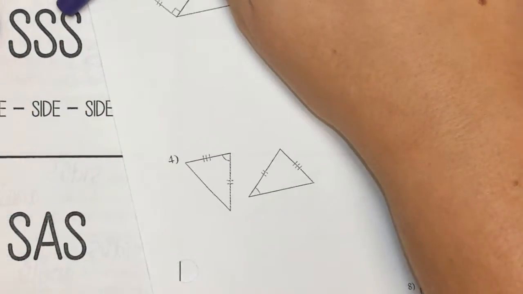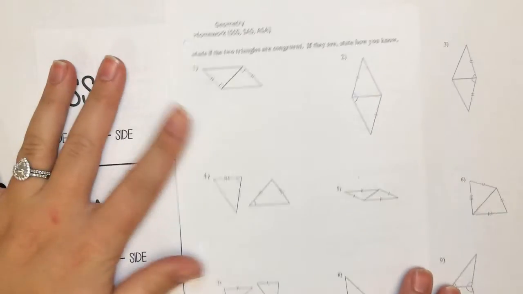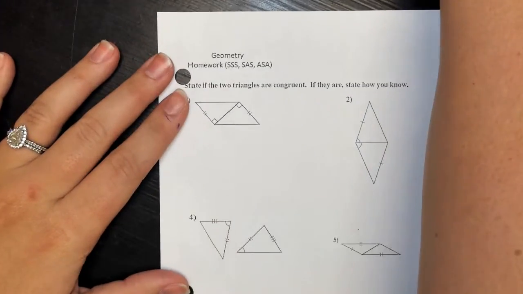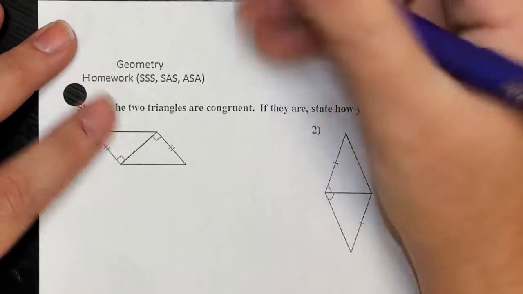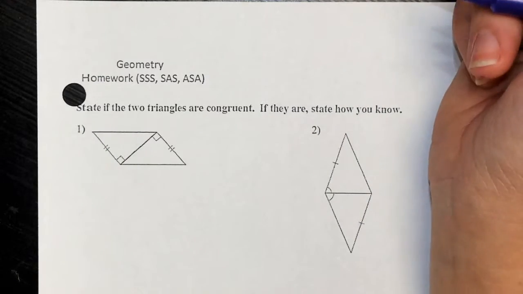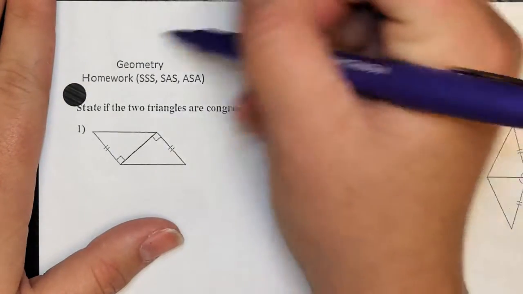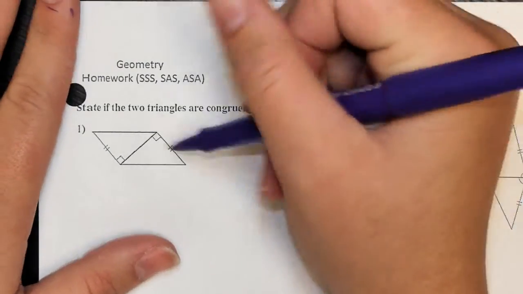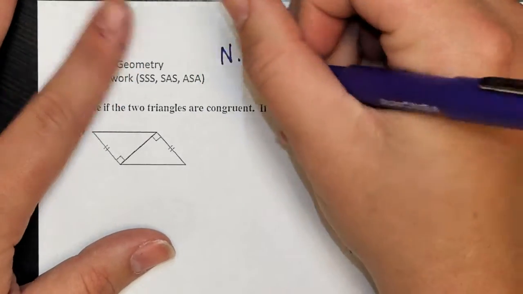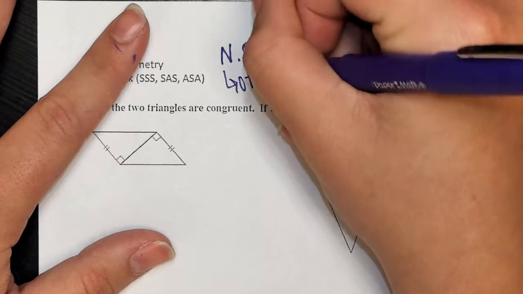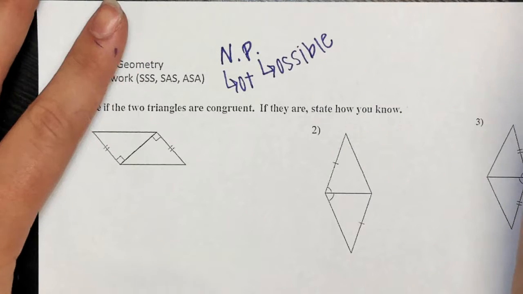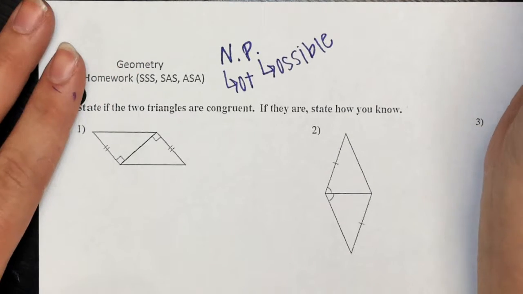So on this practice, the only 3 shortcuts that are possible, because the only 3 you know, are SSS, SAS, and ASA. SSS, SAS, and ASA. Okay? Now, here's one more thing. It is possible that none of these work, or that the triangles are not congruent. If that happens, you can just write NP. Do you know what NP stands for? Not possible. Okay, so you can use NP, not possible.